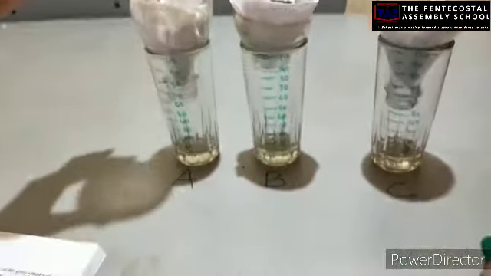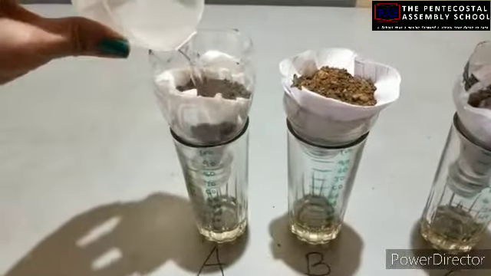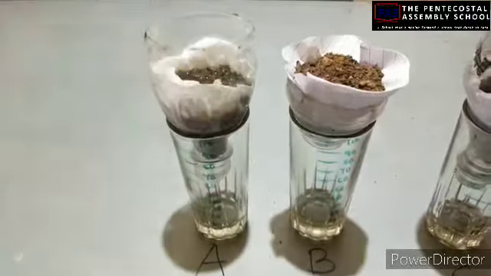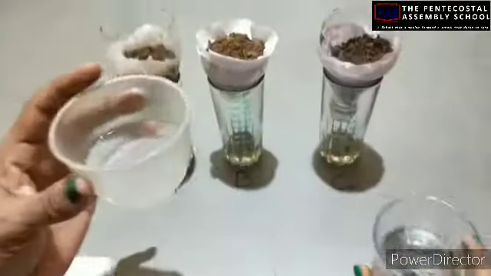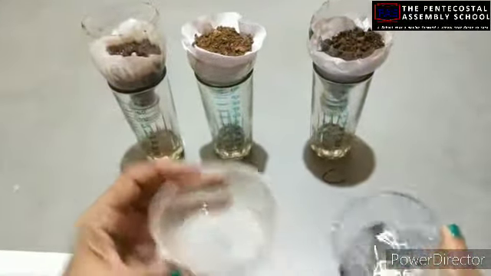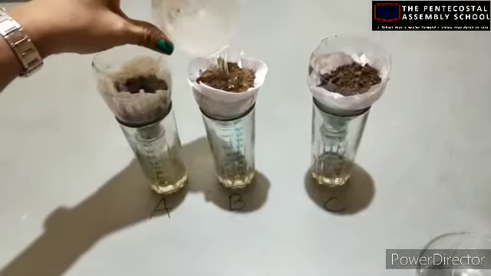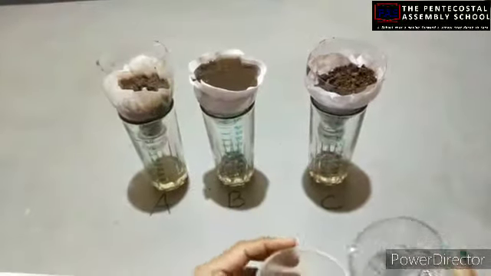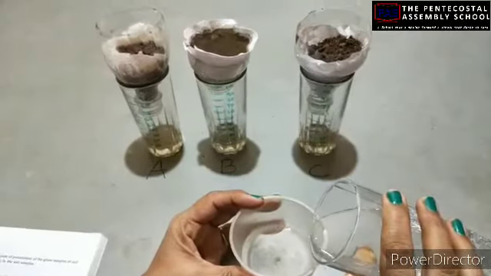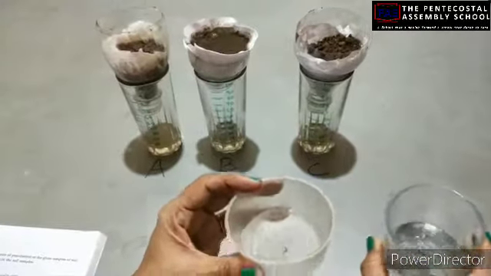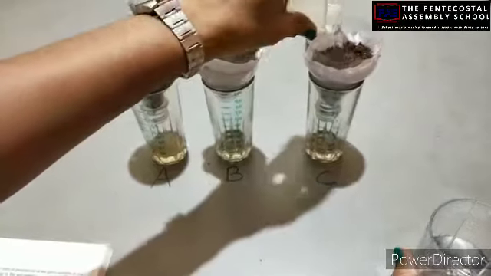Okay, so I am putting this in sample A. In the same manner, we take another 40 ml for sample B and for sample C.